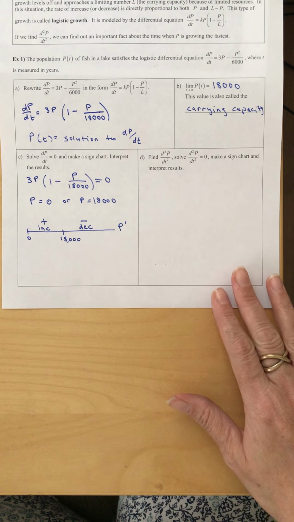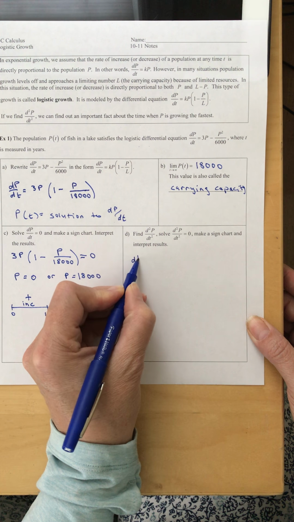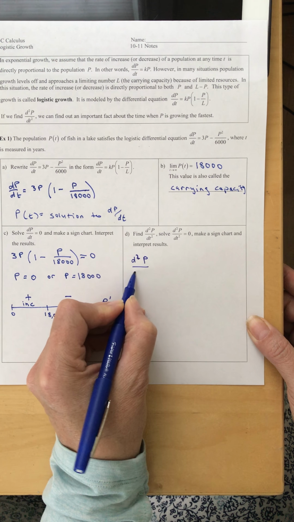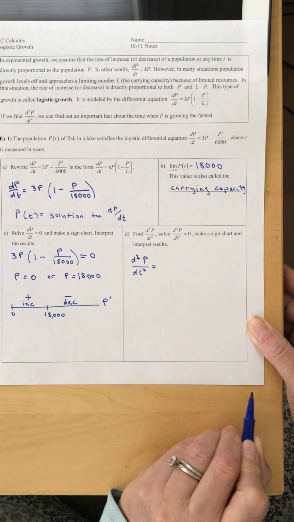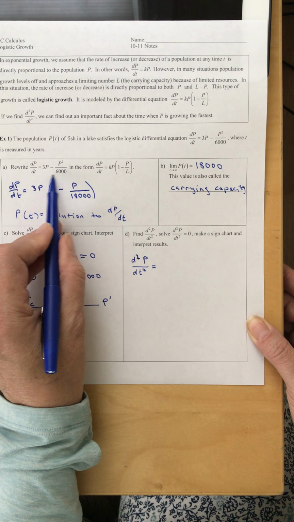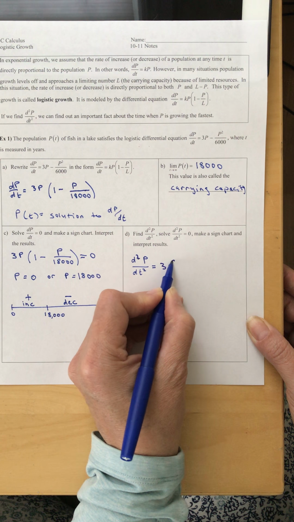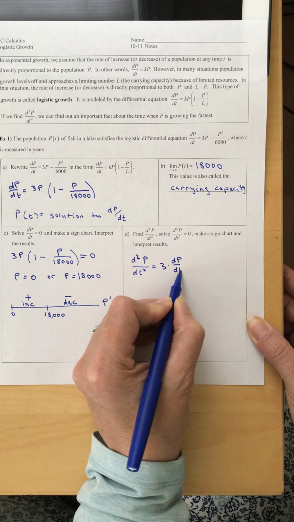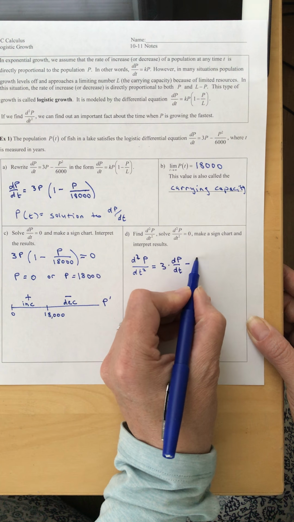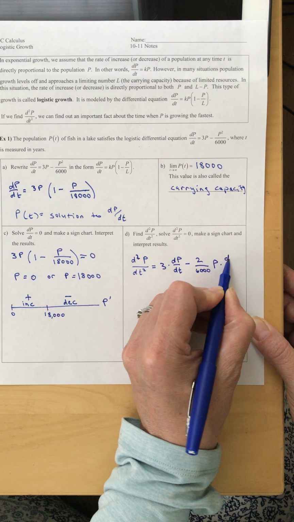So if we go to find the second derivative, then d squared P over dt squared is equal to, and I'm going to use this form right here because then I don't have to use the product rule. So the derivative of 3P would be 3 dP/dt minus the derivative of this would be 2 over 6,000 times P dP/dt.